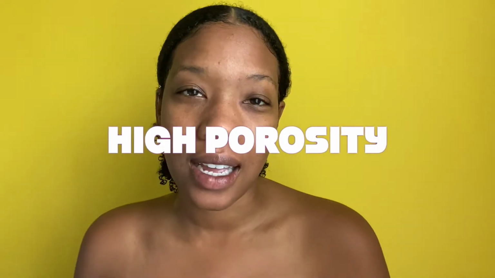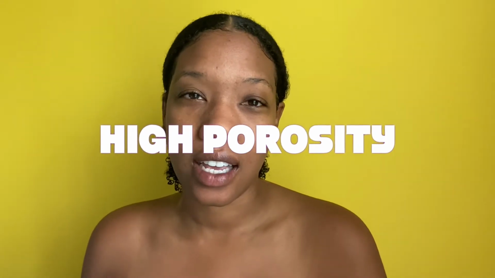And like I said, you might have high porosity hair if your hair takes a very short time to dry, because those shingles on the roof are open, so as quickly as the water comes in your house, it dries. The sun dried it up. It doesn't take long for your hair to dry. Your hair might tend to be frizzy and dry due to not being able to retain moisture, and also your hair tends to break easily.